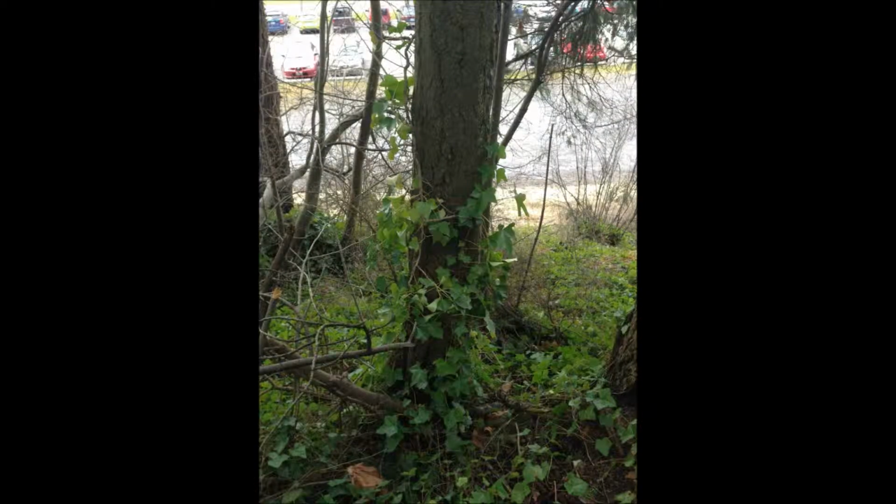English ivy blocks out sunlight and grows very rapidly with a complex root system. The roots usually stay near the surface and spread in all directions, completely covering any native plants nearby. This causes the ecosystem to be not as diverse, making the plants in the area die off, causing there to be not as much biodiversity in plant species around the area.